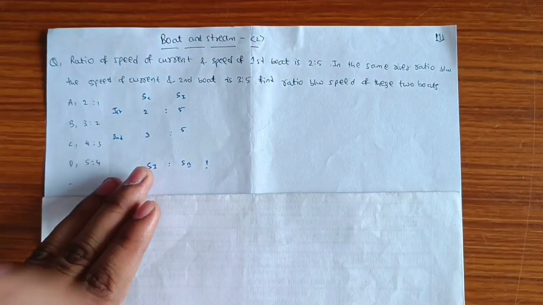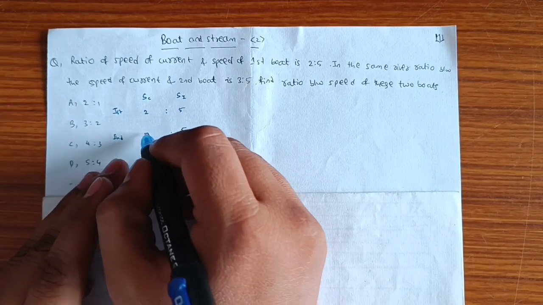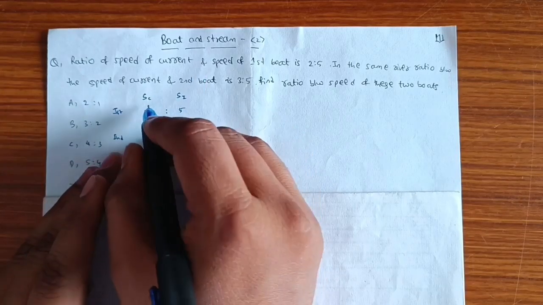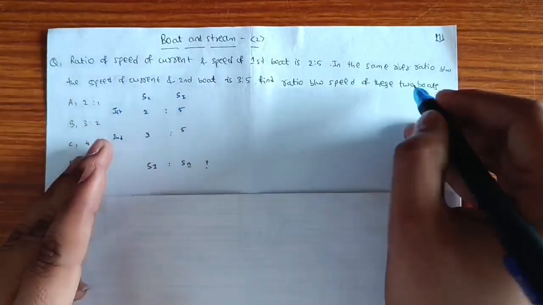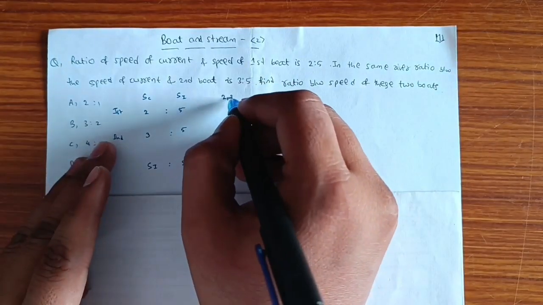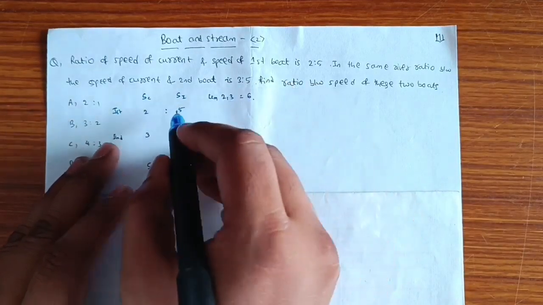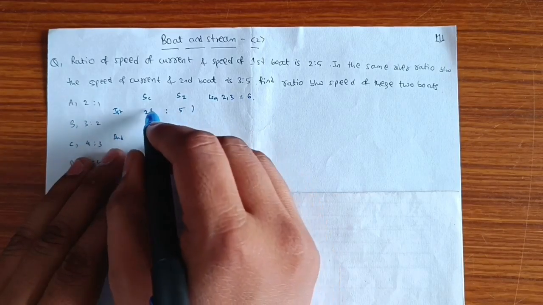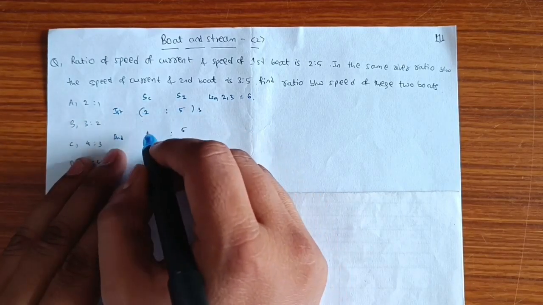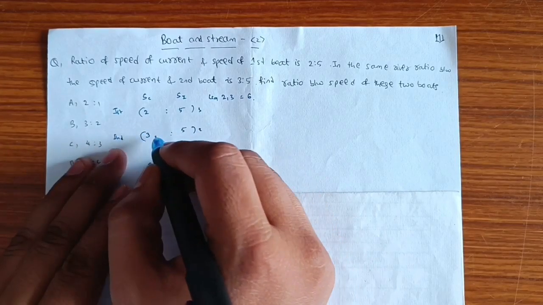So same river means here the ratio will be 2 in the first condition and in the second condition it is 3. That means we need to make the ratio of the current the same. When we take the LCM of 2 and 3, which equals 6. So in order to get 6 here, we multiply with 3, and to get 6 there, we multiply with 2.